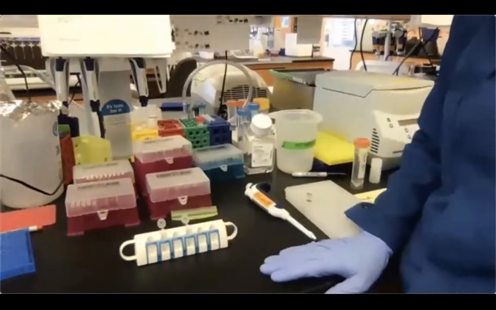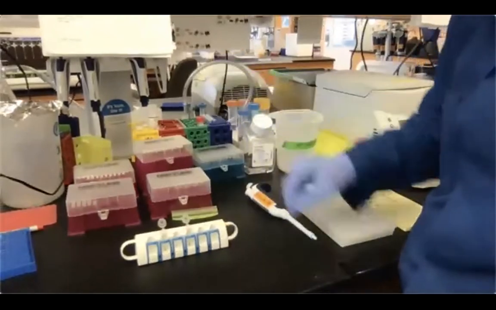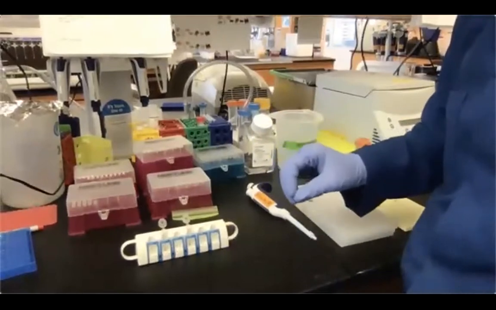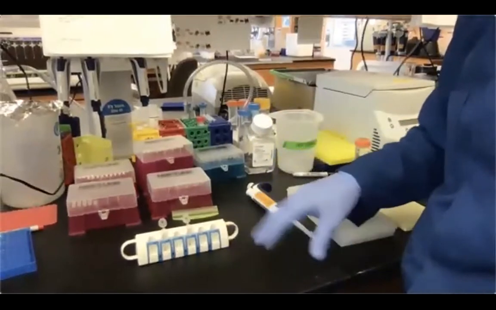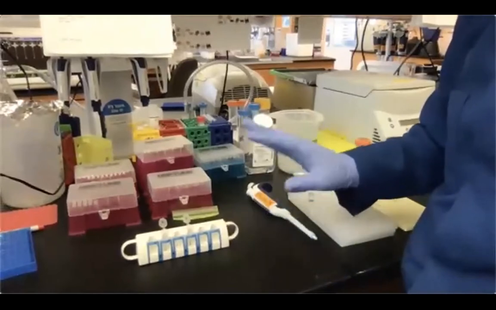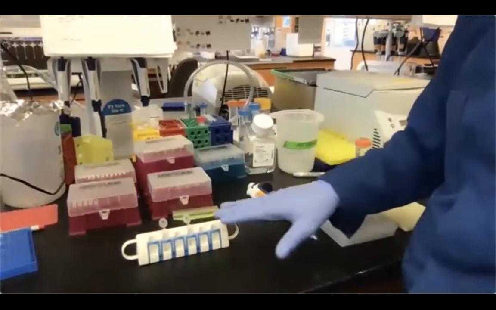Okay, so now we can start our drying time. I usually prefer to give it a couple of minutes and then go back in with my vacuum aspirator to remove all the droplets of ethanol that I wasn't able to remove from my ethanol removal. And then I would say usually 5 more minutes to dry our bead pellet.